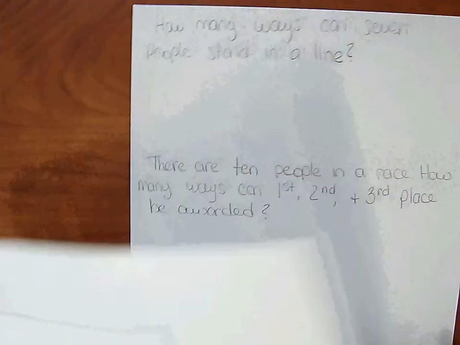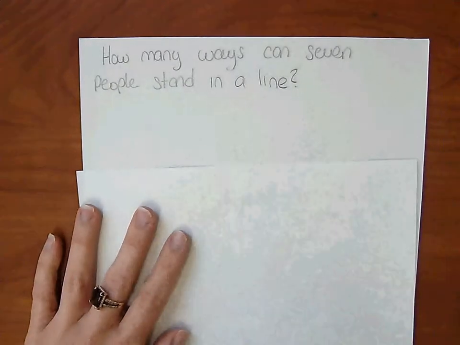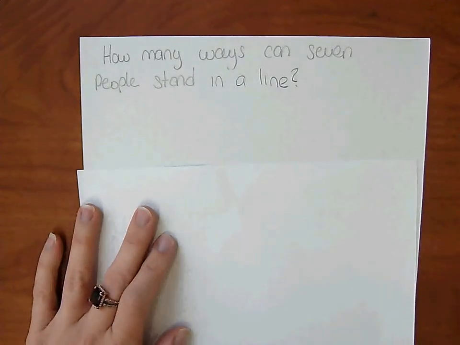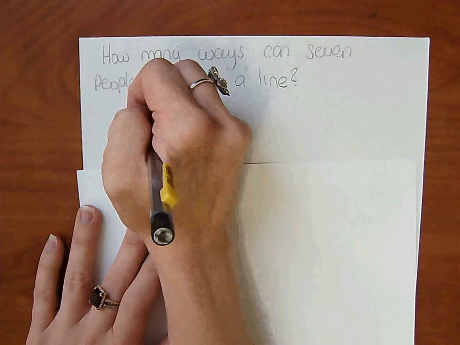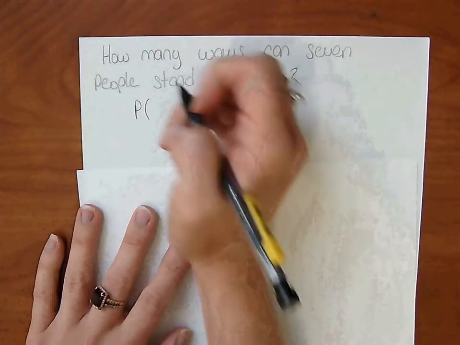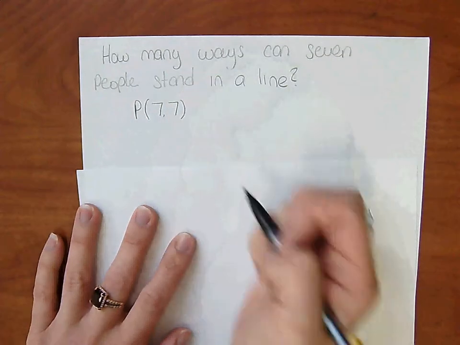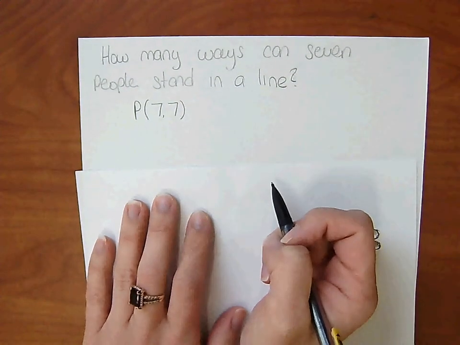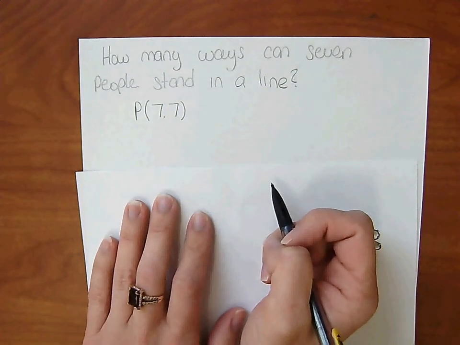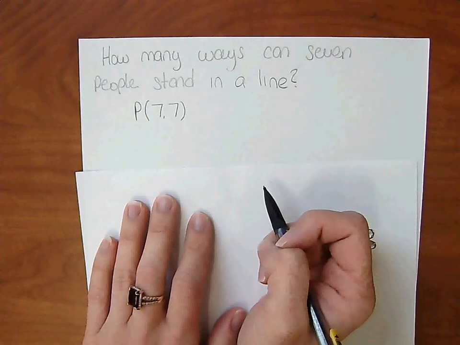So, how many ways can 7 people stand in a line? Standing in a line is a permutation, so we're going to put P. We have 7 total people, and 7 of them need a spot. So this is going to be 7 choose 7. Never ever, never ever take these two numbers and multiply them together. You're going to want to do it, but it would be wrong.